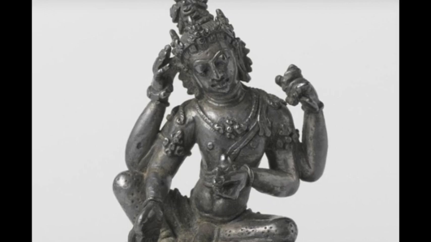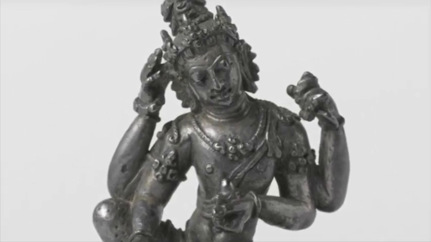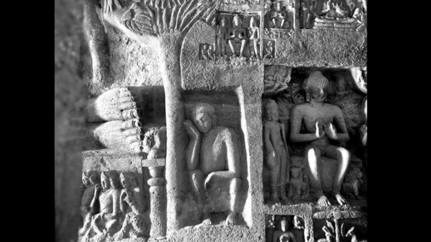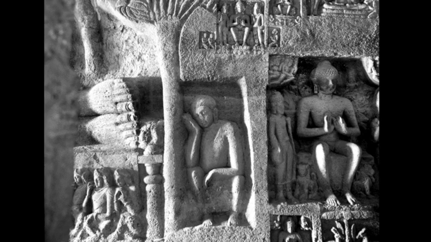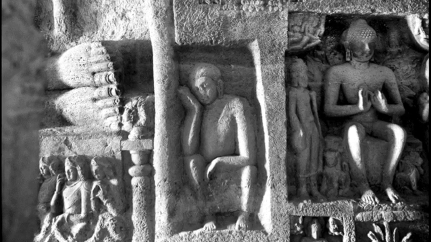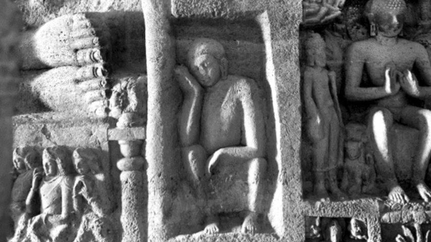However, if you look at earlier art from India, it becomes clear that the gesture is used to portray sadness. This is a relief from the Buddhist cave of Ajanta that is part of the Buddha's parinirvana depiction. Parinirvana is the death of the Buddha, and beside the main image, we see a small depiction of a monk showing his sorrow by leaning his head on his right hand. This image is from Cave 26 in the Ajanta cave complex in Maharashtra in western India.